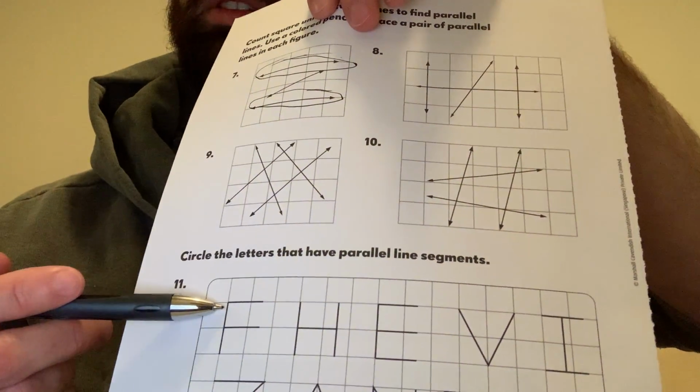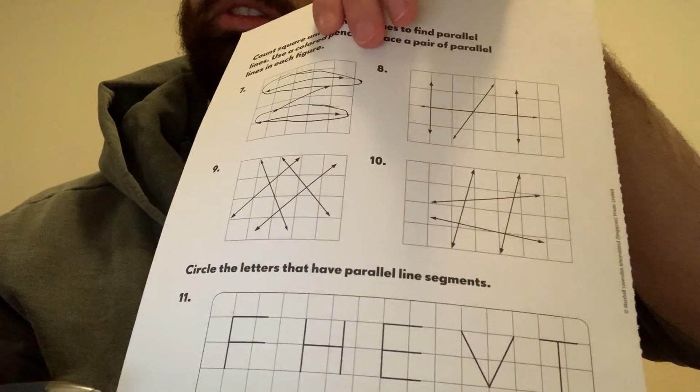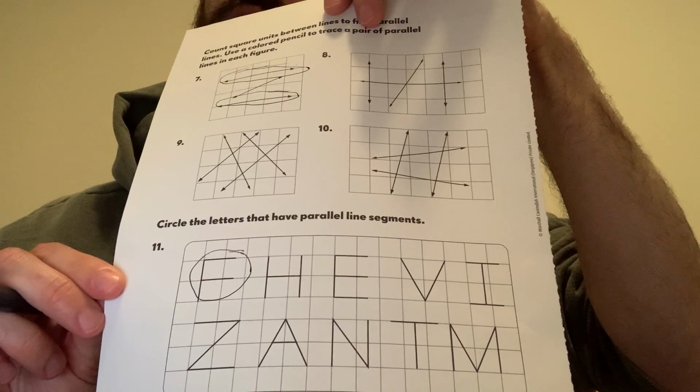You're going to do the same for 8 through 10. And then for 11, you're going to circle the letters that have parallel line segments. So I would circle letter F because these 2 lines are parallel. They're running right next to each other in the same exact direction, the same angle. So I would circle that. Okay, and then you just go through the rest of the letters and look for parallel lines.